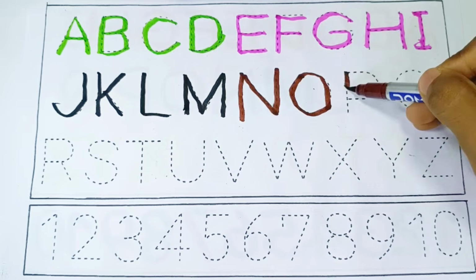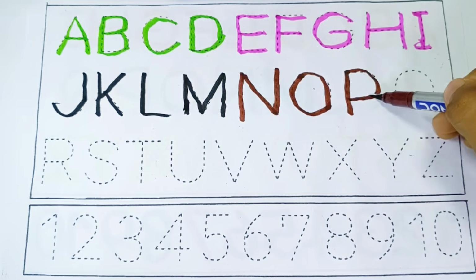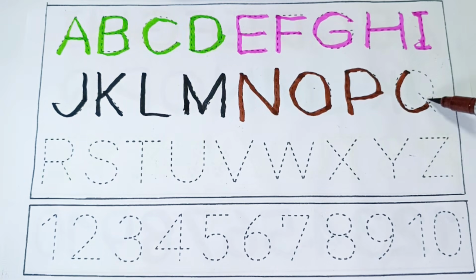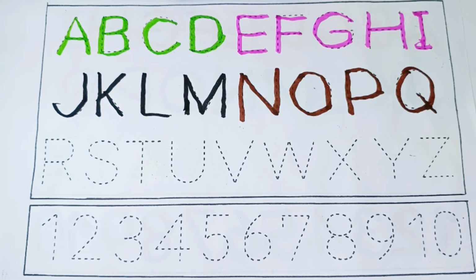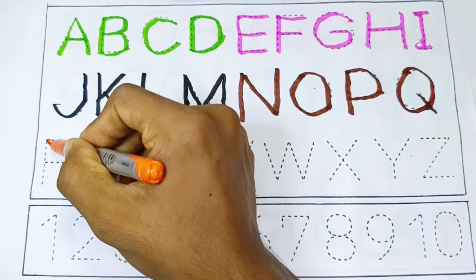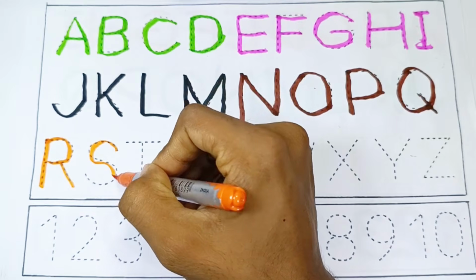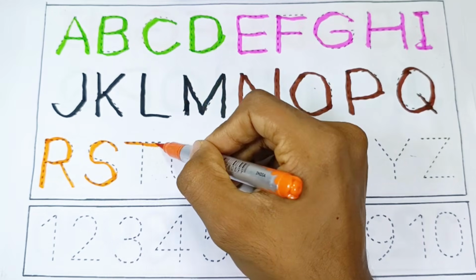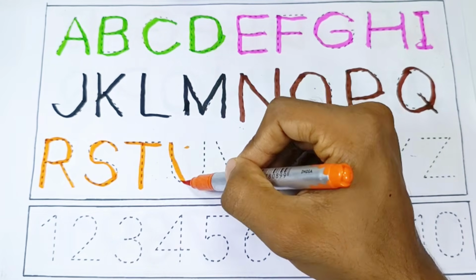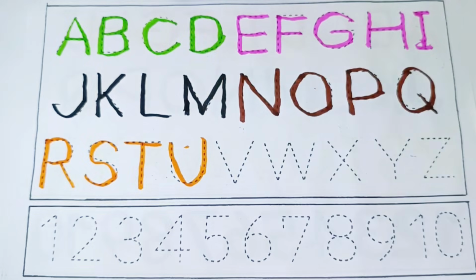O for octopus. P for parrot. Q for queen. Now you draw R. R for rose. S for sun. T for teacher. U for umbrella.